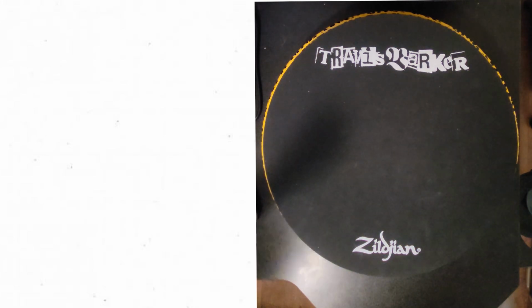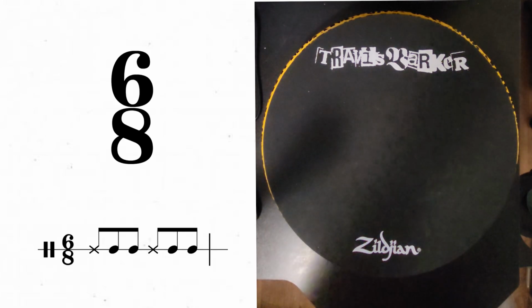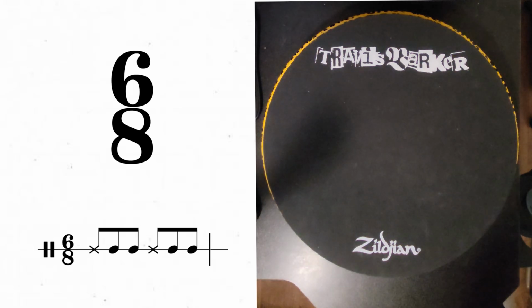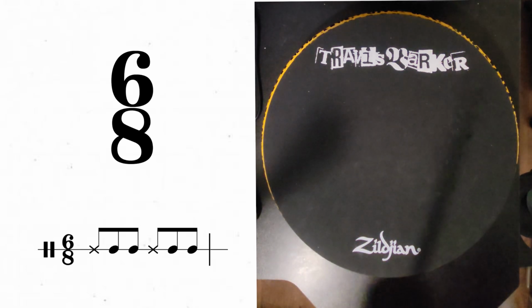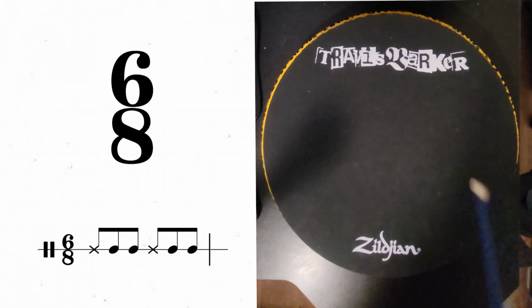Then our next one is 6/8. Okay, so this is 6 eighth notes per bar. And if you're observant, you'll know that that's the exact same amount of time as 3/4, and you'd be right. But instead of counting it like we do with 3/4, where it's 1 2 3 1 2 3, we're going to be feeling 2 pulses per bar. So it's 1 2 3 4 5 6 1 2 3 4 5 6 1 2 3 4 5 6 1 2 3 4 5 6.